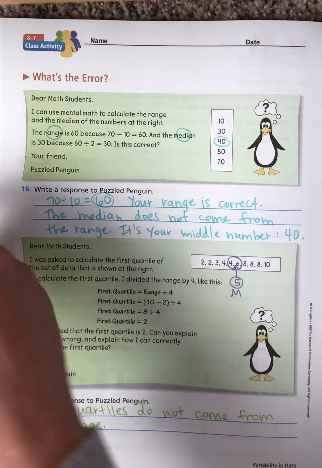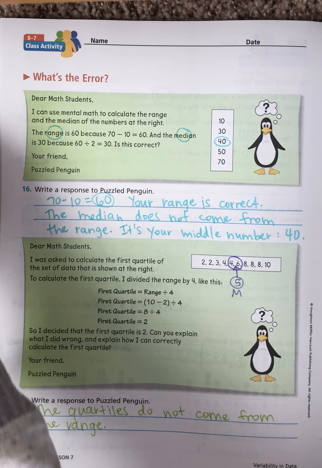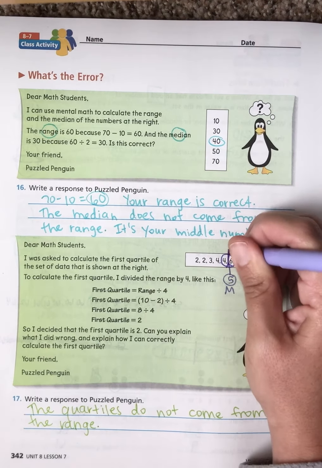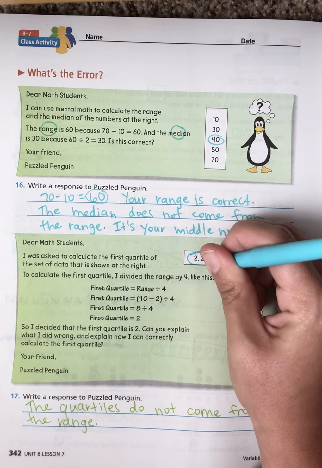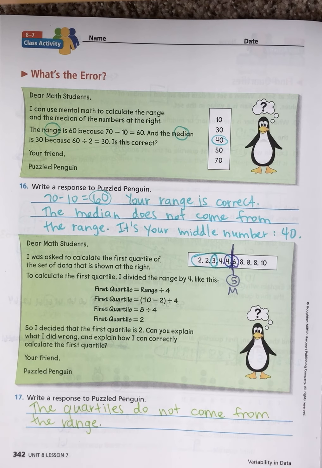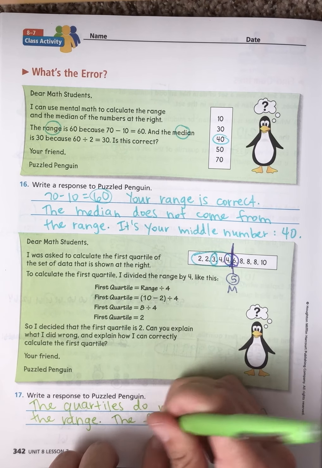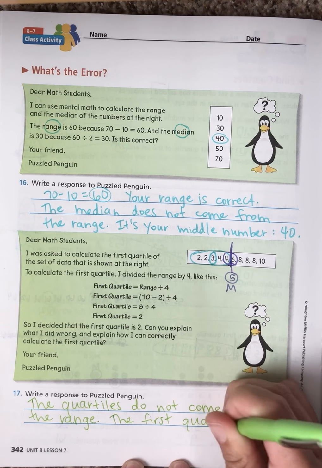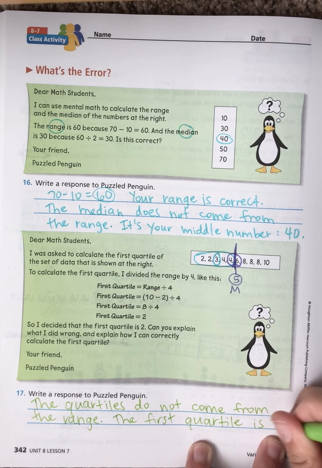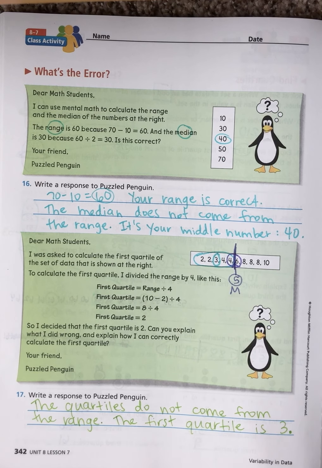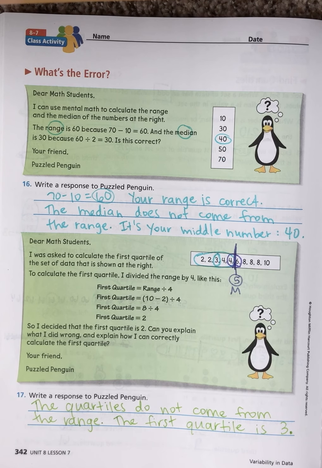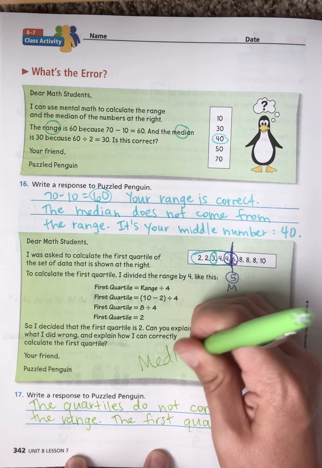And then we say, well, what is left of that? So right here, this is our line for our median, right in between 4 and 6, okay? So the left side of our data is all of these numbers, and because there's 5 of them, the middle is 3. So the quartiles don't come from the range. We'll say the first quartile is 3. That's the answer he should have come up with, is 3. So they don't come from the range, they come from the medians.